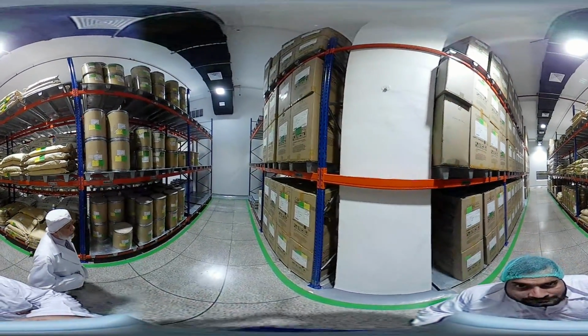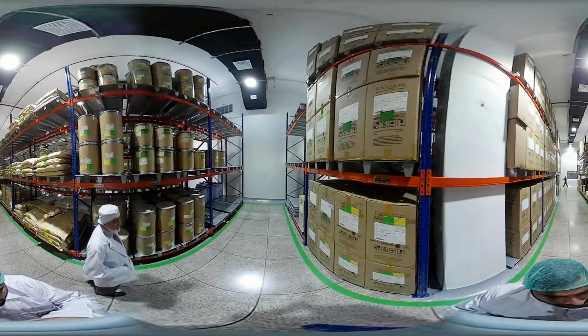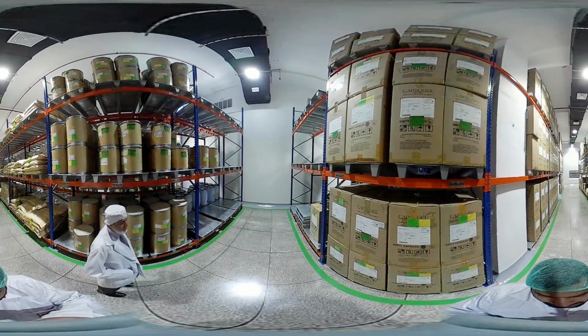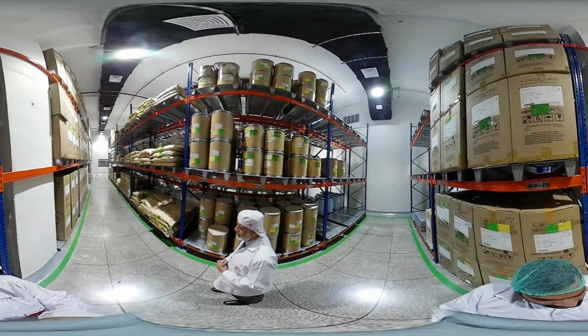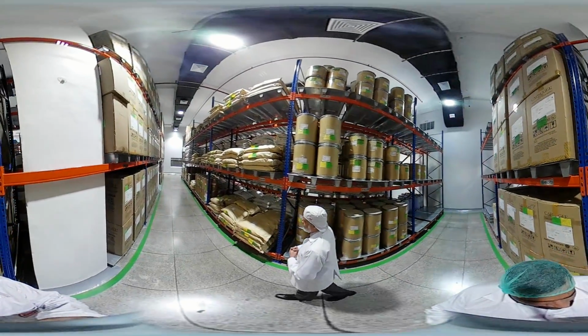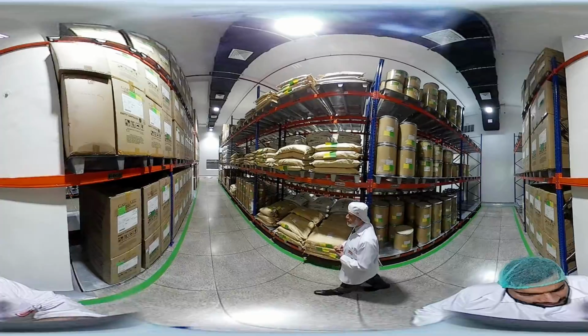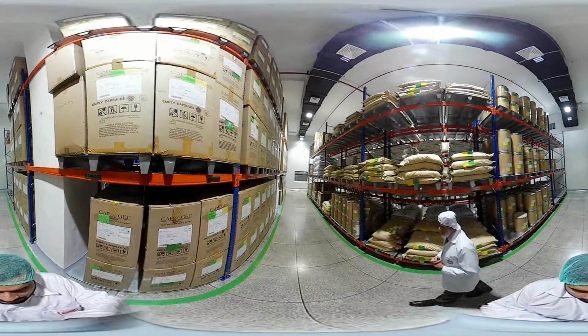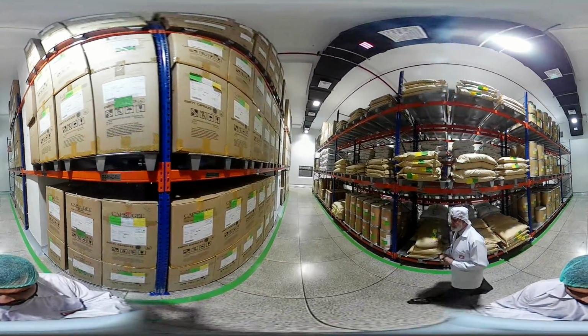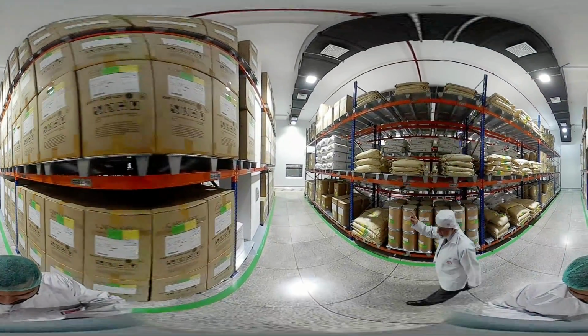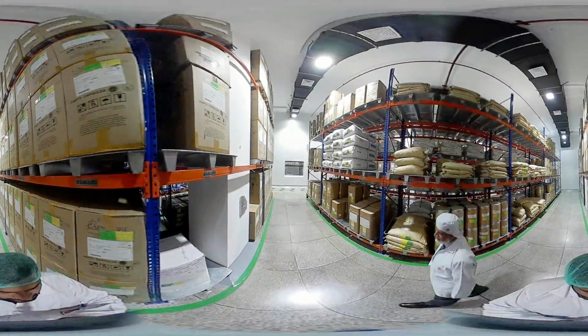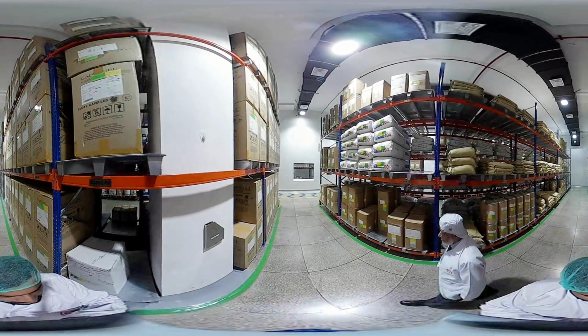So we keep on doing all these training sessions in-house, and we also invite people from outside as trainers whenever the subject requires it. The training is not only for technical officers or the management cadre. It starts from the sanitation worker up to the director's level. So we have a defined schedule throughout the year.